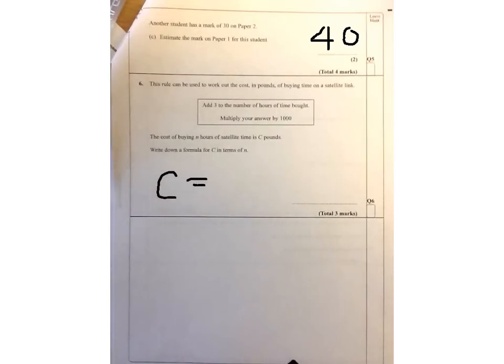Right, if we go to question 6 then. This rule is used to work out the cost in pounds of buying time on a satellite link. Add 3 to the number of hours time and multiply by 1,000. So I've got to write this formula. The cost of buying is C. So I have to add 3 to the number of hours I've bought, so it's n plus 3. And then I've got to multiply that by 1,000.